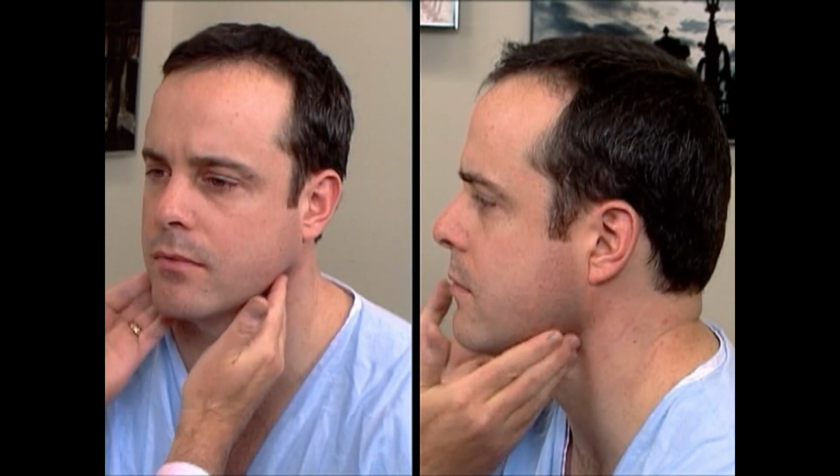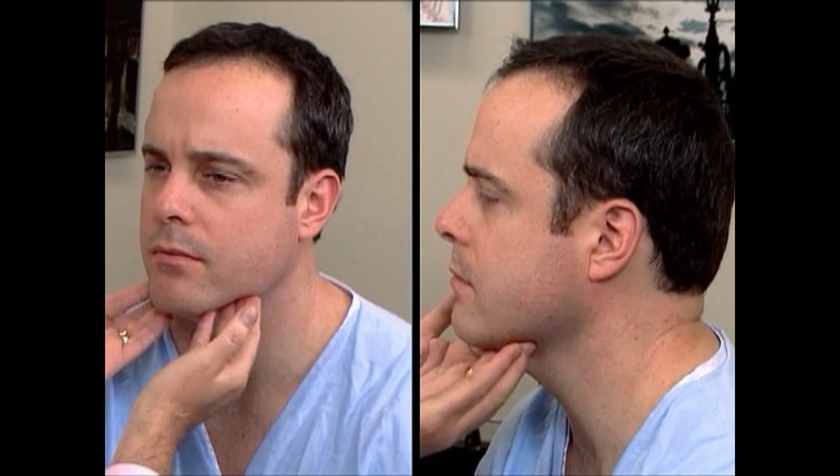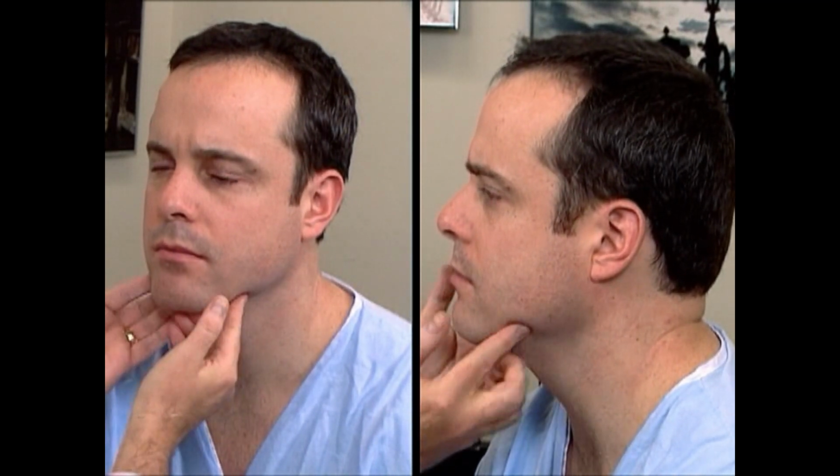We then come to the posterior auricular nodes, down into the posterior triangle, up along the sternocleidomastoid for the superficial cervical nodes, down deep to the sternocleidomastoid for the deep cervical nodes, back up again to the anterior auricular nodes, and down along the jaw margin to the tonsillar nodes, the submaxillary nodes, the submental nodes, and then moving up back to the anterior auricular nodes. We're now going to continue with examination of the eyes.